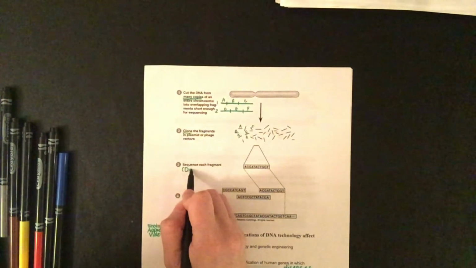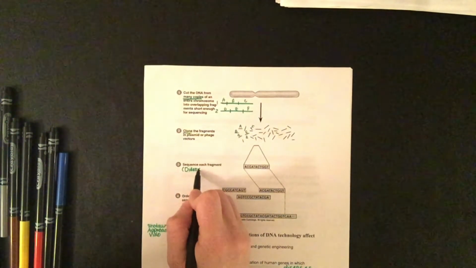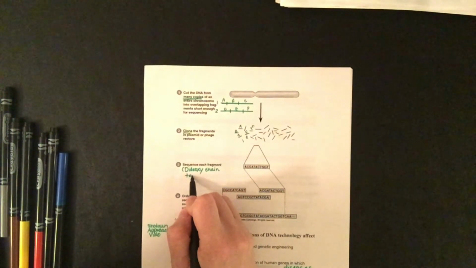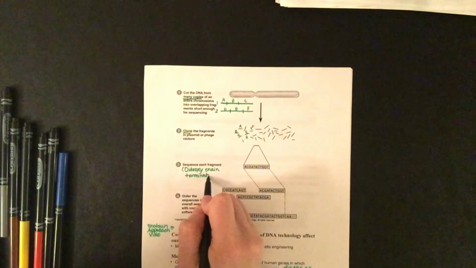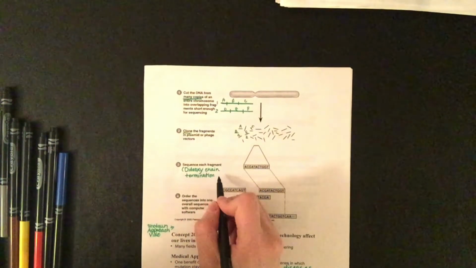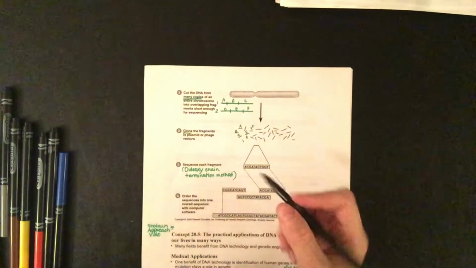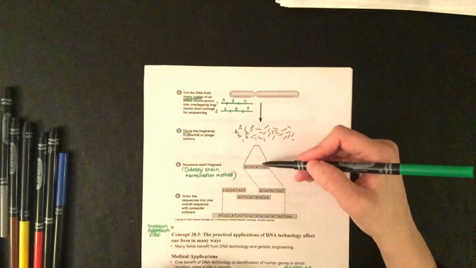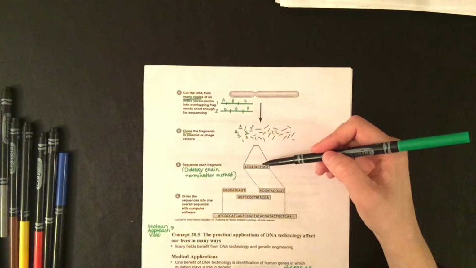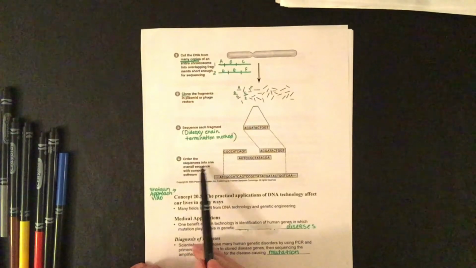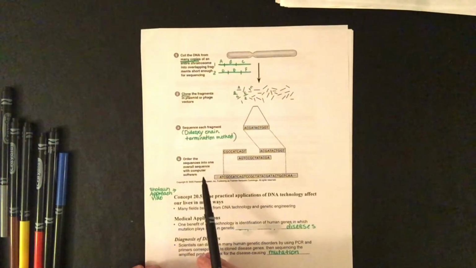So we can sequence each fragment by that dideoxy chain termination method that we just talked about, with the fluorescently labeled dideoxynucleotides, or that Sanger sequencing. So you sequence each one of these fragments. So you know the sequence of the fragments, and then you can compare them, and they often use detailed computer software to do this, but they order the sequence into one overall sequence to see the overlap.